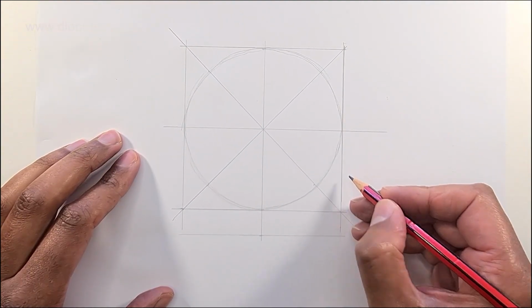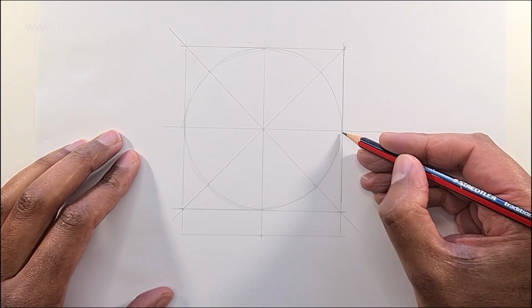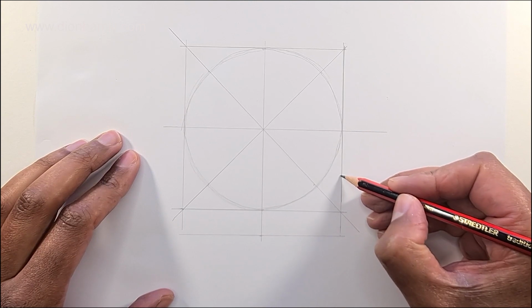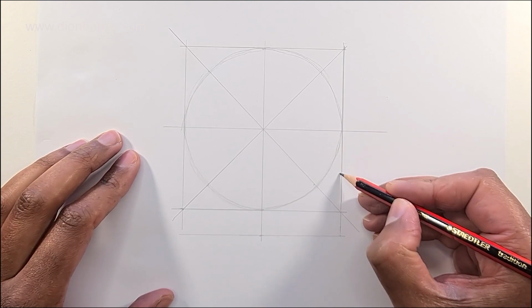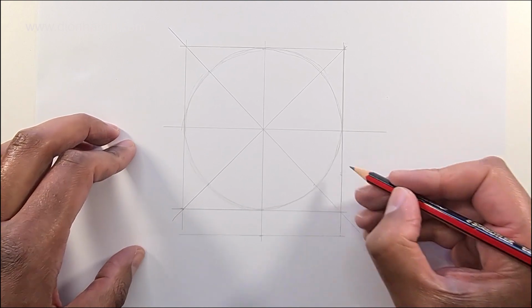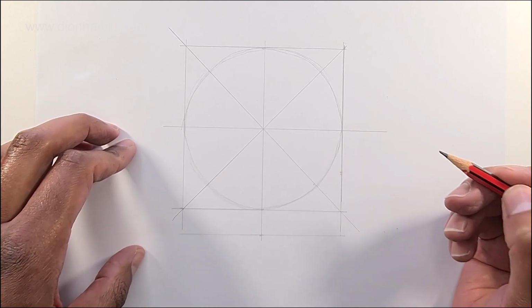Once the chin line is in place, I can work out where the base of the nose will sit. A general rule is that it's halfway between the brow and the chin. But facial structures can be, of course, very different depending on the person, but start with it halfway and adjust it if you need to.